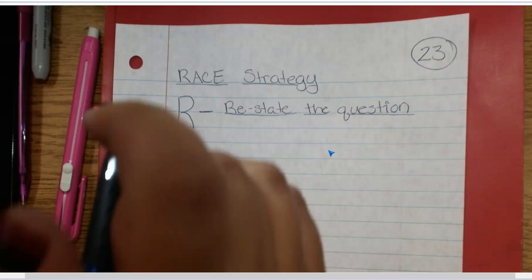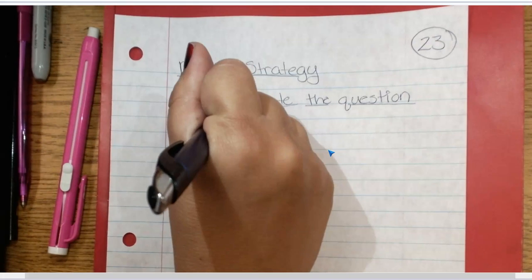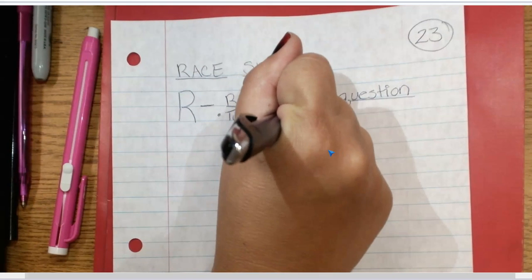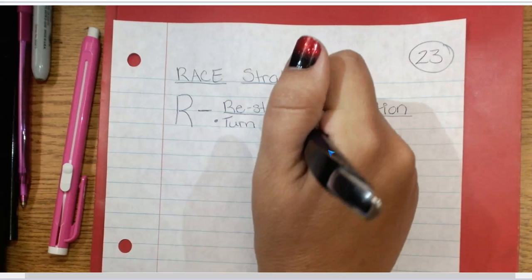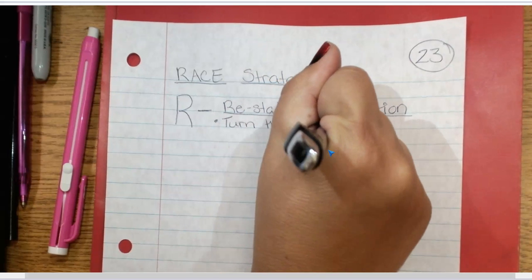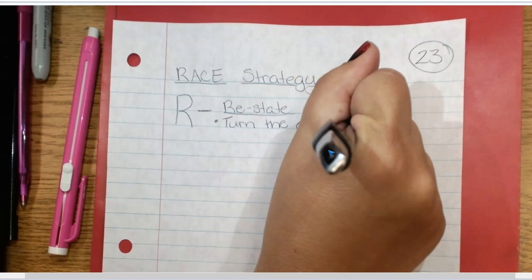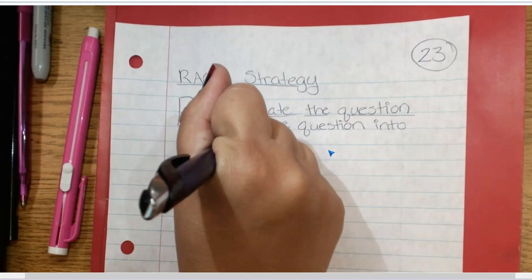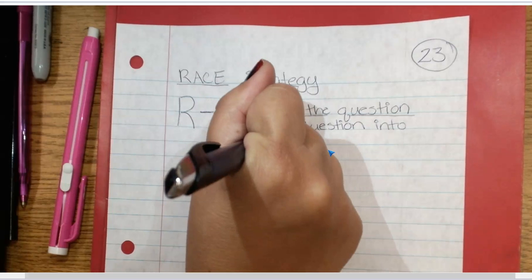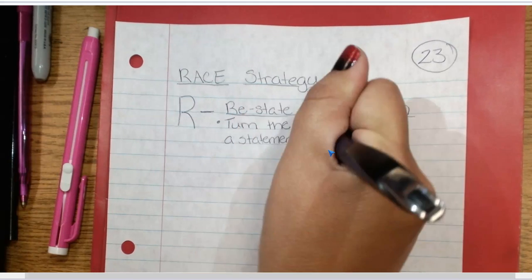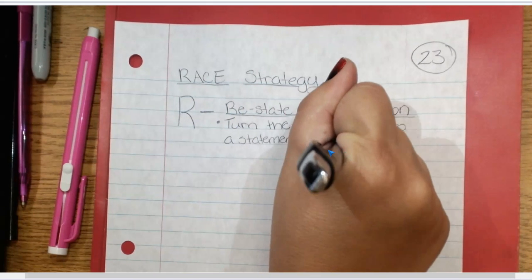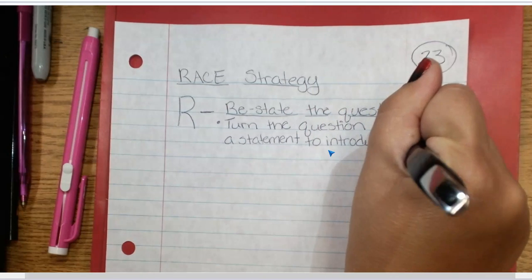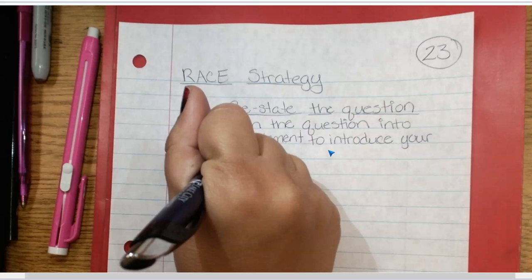Okay, what does that mean? That means you're going to turn the question into a statement to introduce your paragraph.